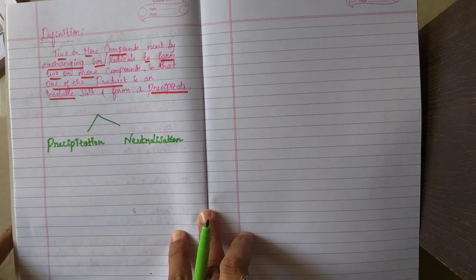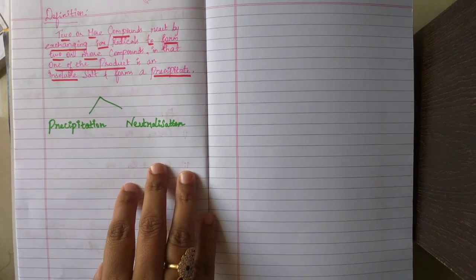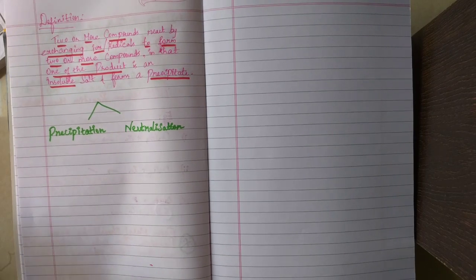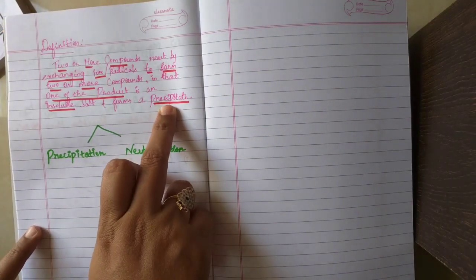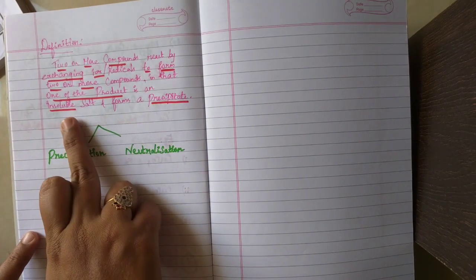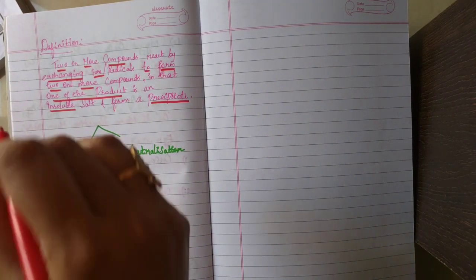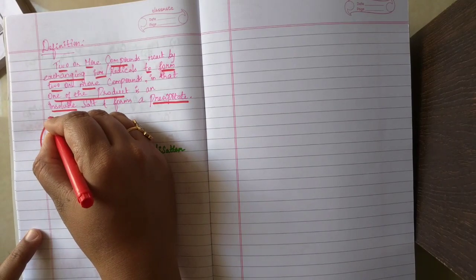Clear, students? Okay. So first we will discuss. Here double displacement reaction means exchange of ions takes place and new compounds are formed. So this is the definition for precipitation reaction, students. Why? It forms a precipitate and one is an insoluble salt. So this is the definition for precipitation reaction.